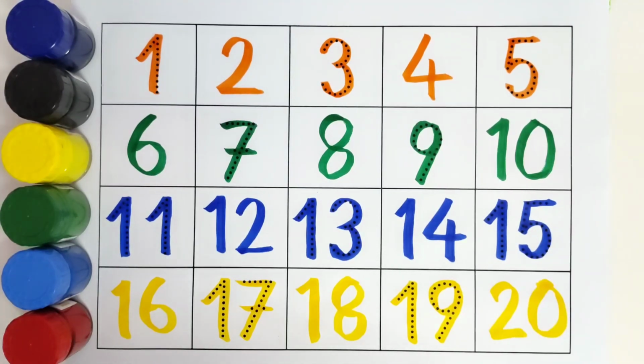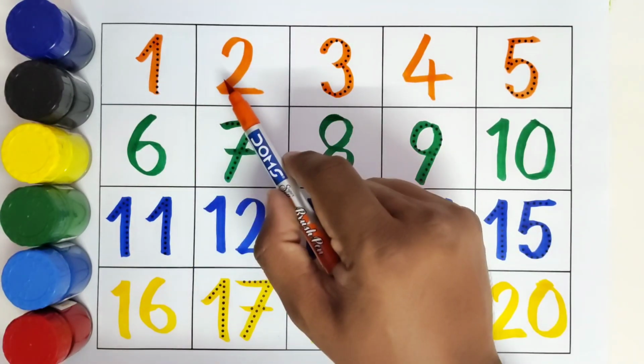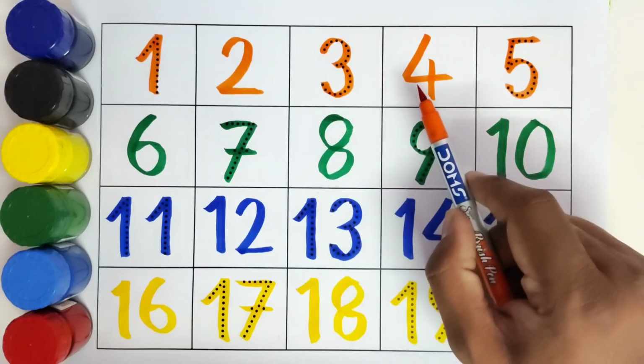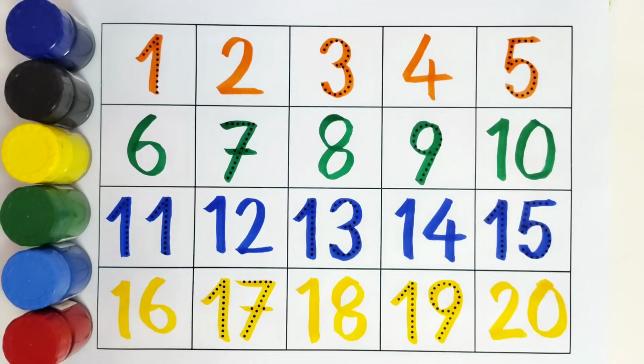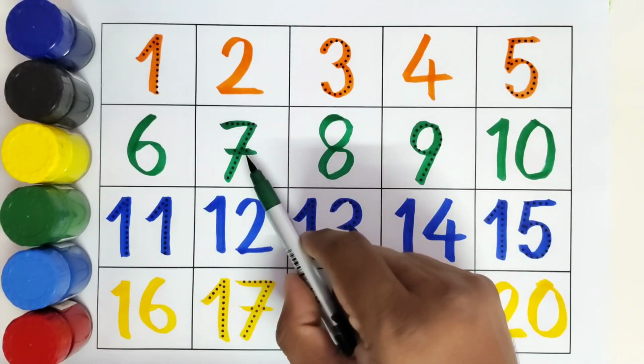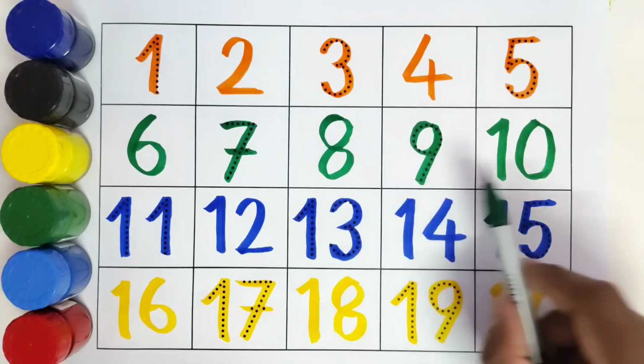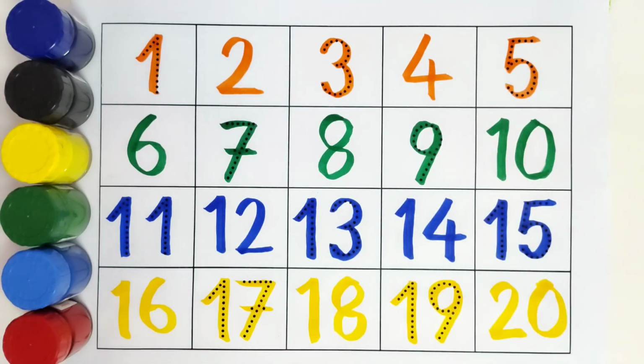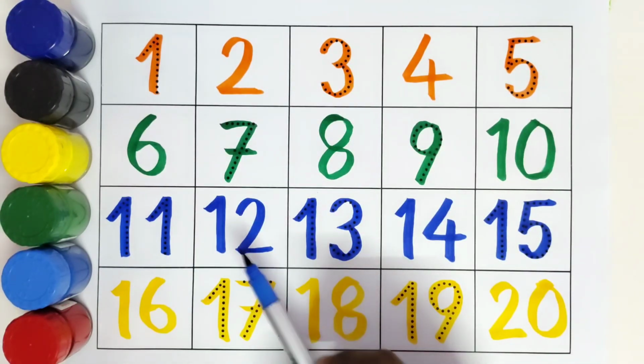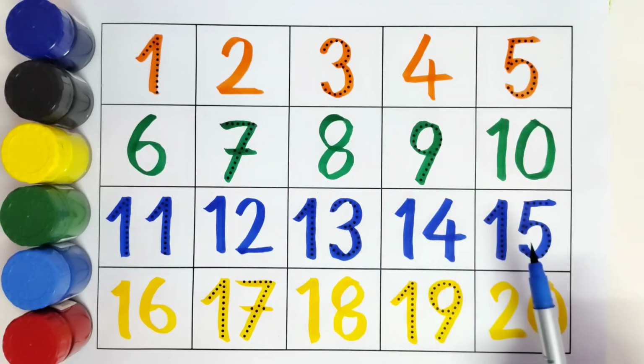Thank you kids for coloring all these numbers with me. Let us read them one by one. 1, 2, 3, 4, 5, 6, 7, 8, 9, 10, 11, 12, 13, 14, 15, 16, 17, 18, 19, 20.